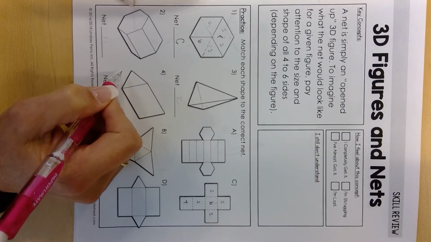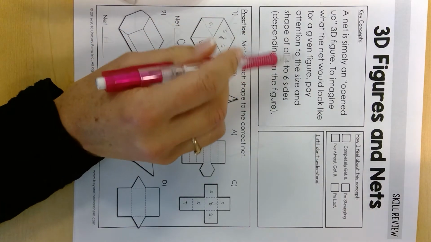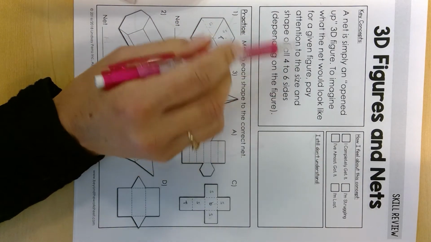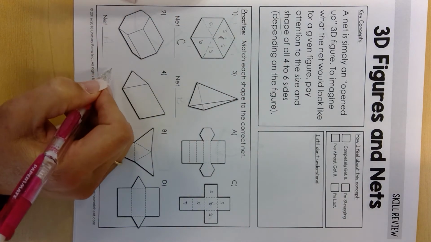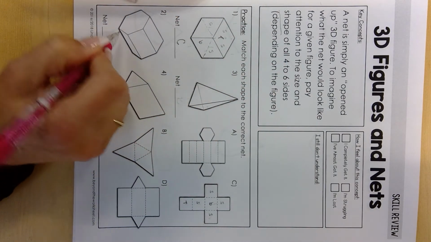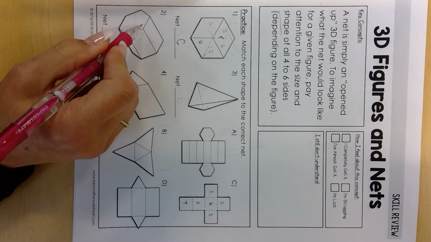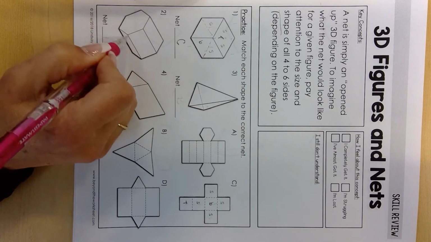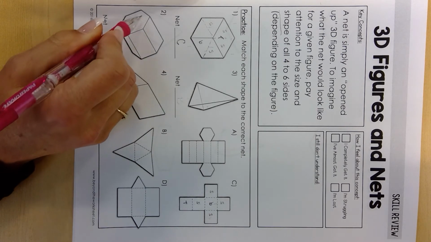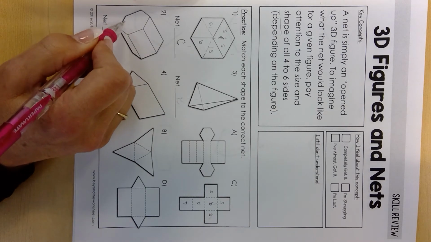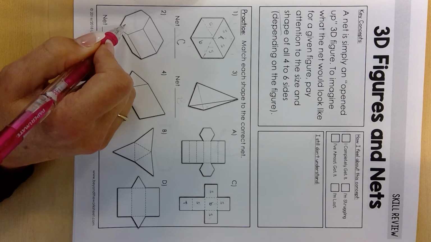Okay. So up here it says we should pay attention to the size and shape of all the sides. It's a good thing to pay attention to, because if you look at number 2, we've got a different shape on the side here. We've got rectangles, and this is a 6-sided figure. I can't remember what they're called.